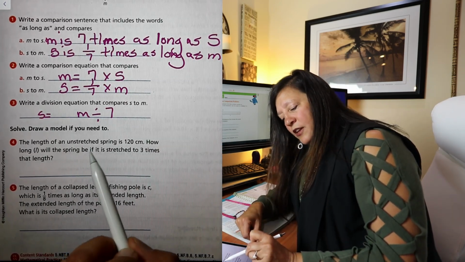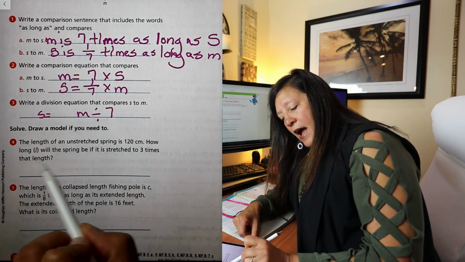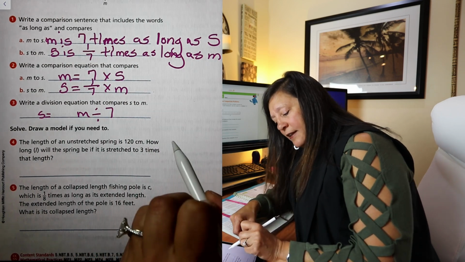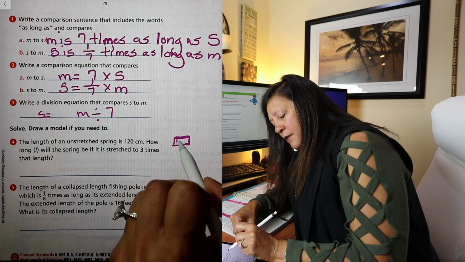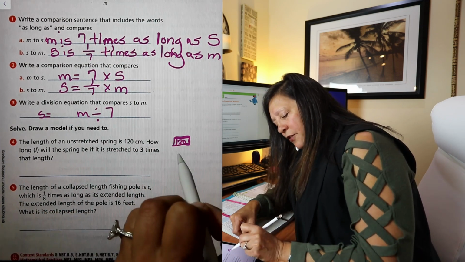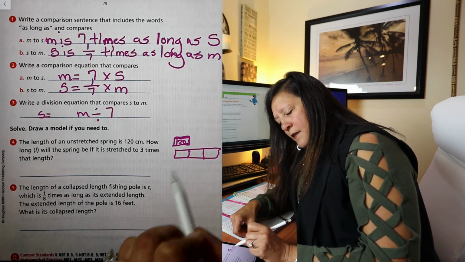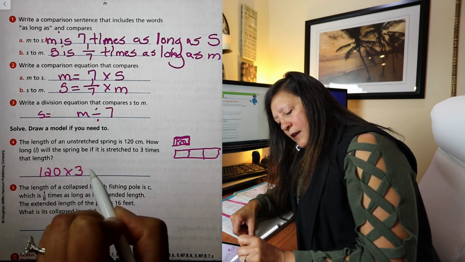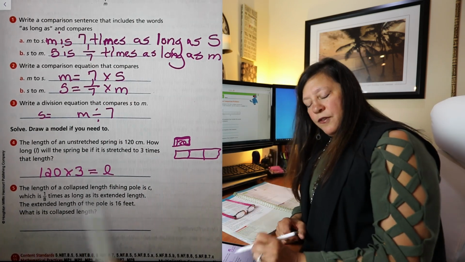Number 4, the length of an unstretched spring is 120 centimeters. How long will the spring be if it is stretched to 3 times that length? Well, if we used a little bit of a comparison bar here, the unstretched is 120. And if we stretch it 3 times that, okay, so 120 times 3 is going to give us how long the spring will be if it's stretched 3 times that length.